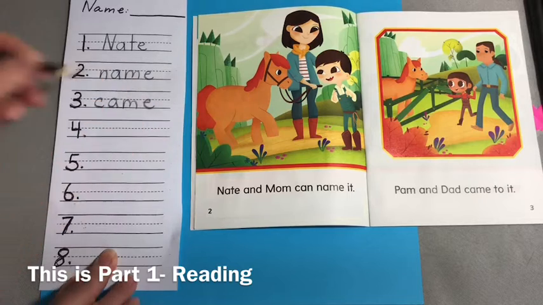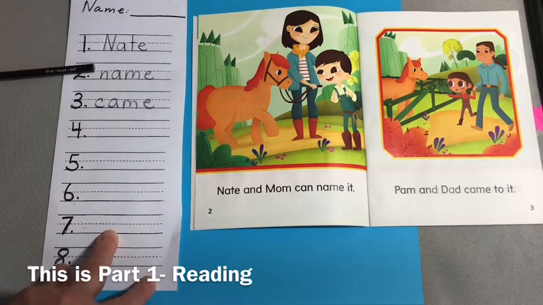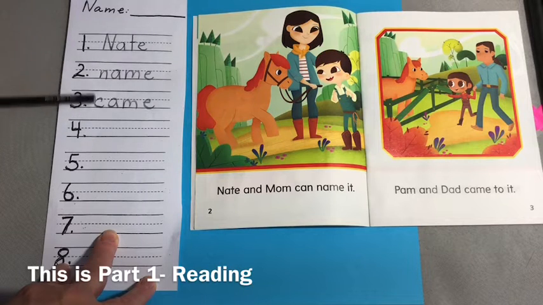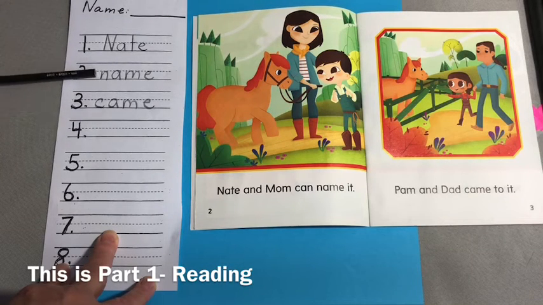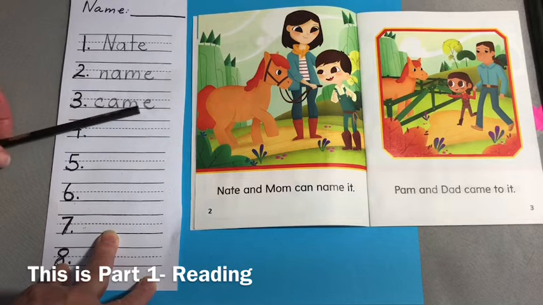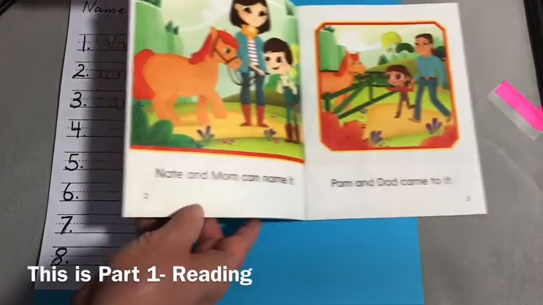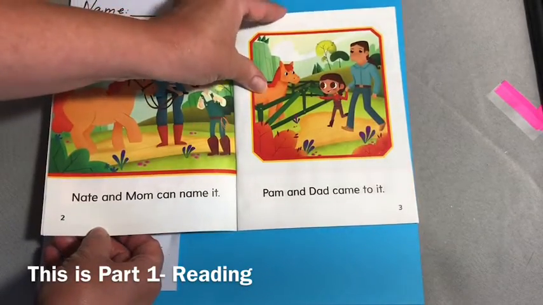And I'm noticing that that pattern is the same as name. It kind of sounds like same. So these must be rhyming words. Name, came, because this part is spelled and sounds the same. Same.